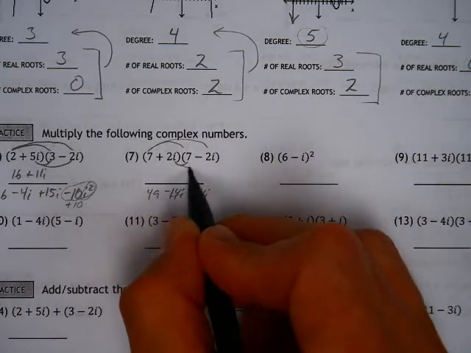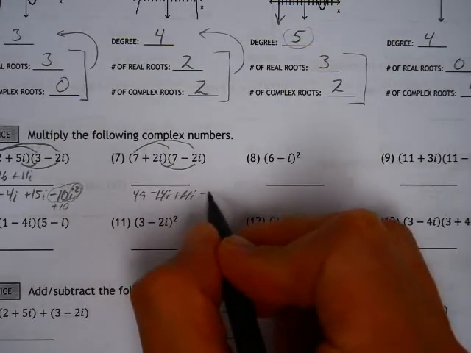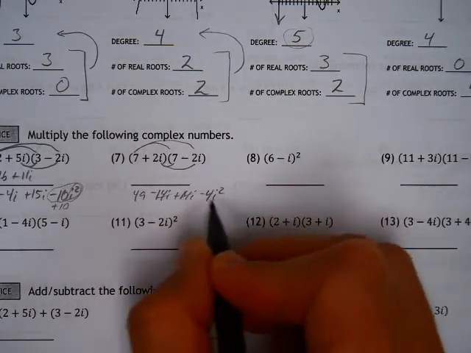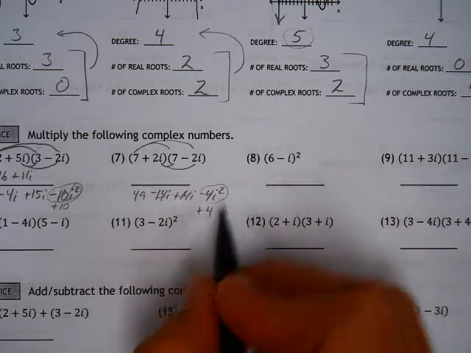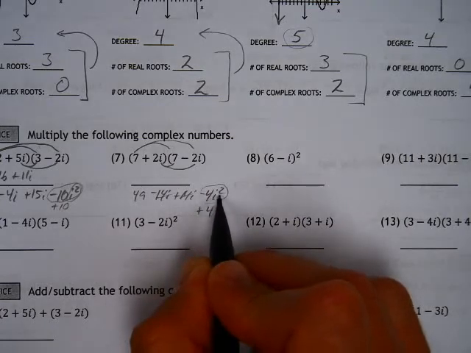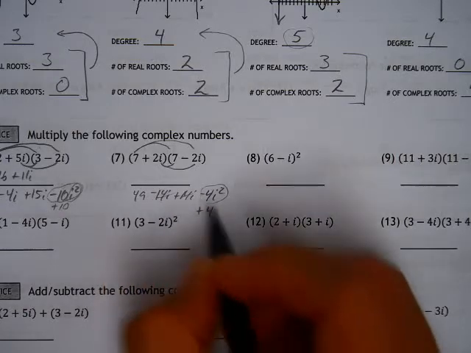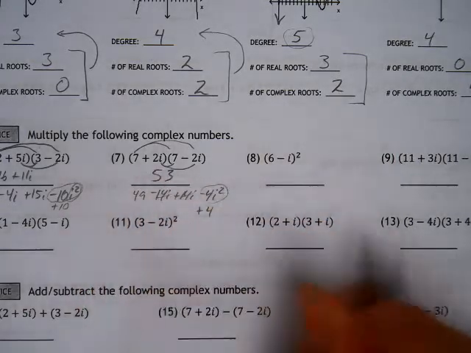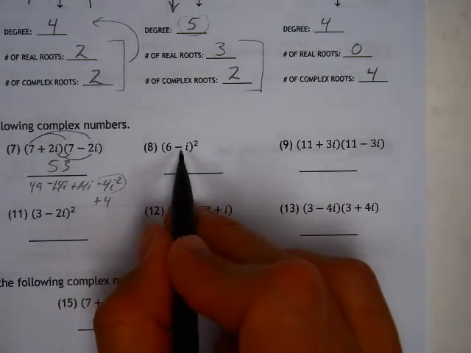The cool thing about a complex conjugate is the i squared also goes away, as we just saw in the previous problem. 4i squared really becomes a plus 4. The negative cancels with the negative 1 that we see here. It becomes just the coefficient in front with a positive sign. 49 plus 4, 53.